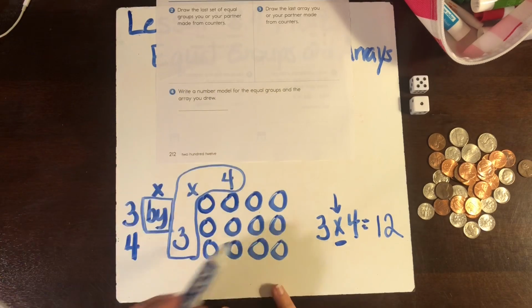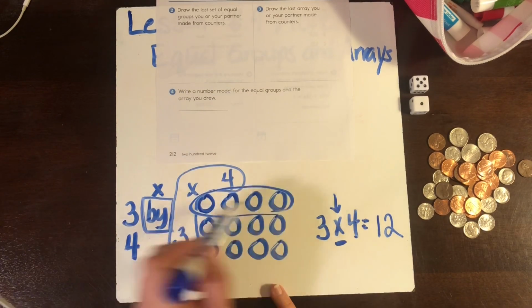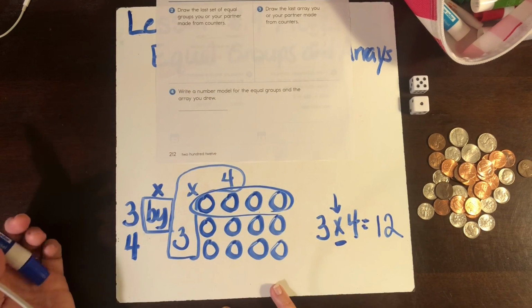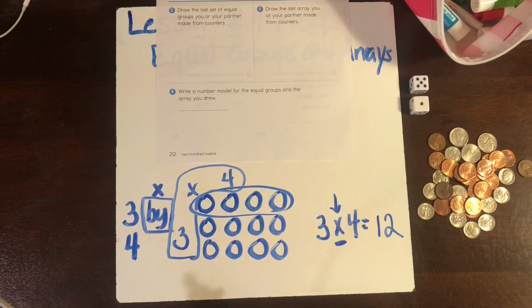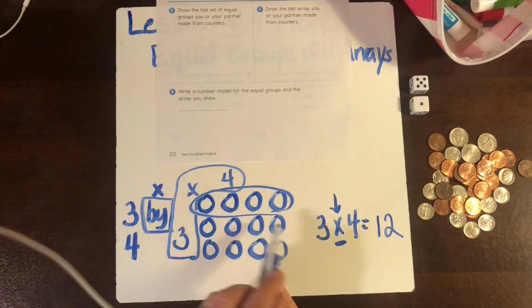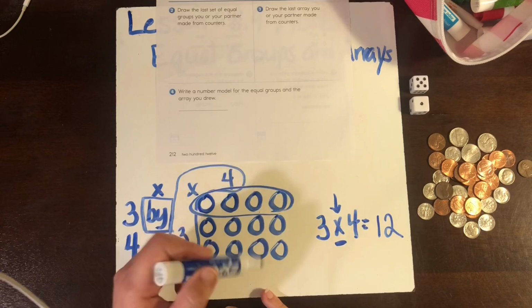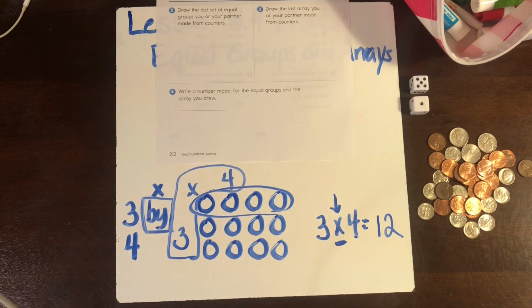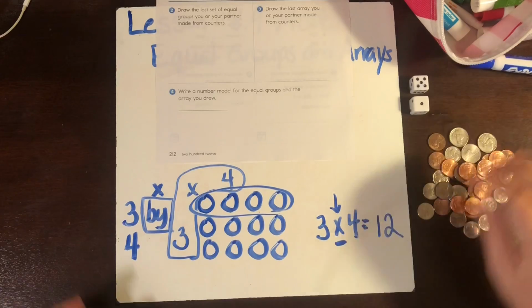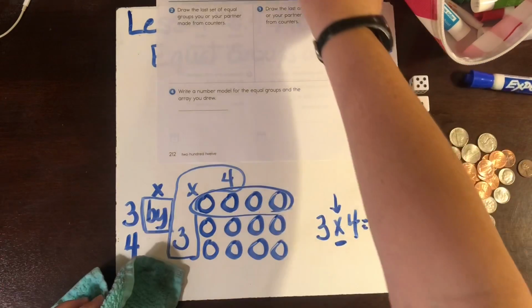And remember, we always start with our rows. That helps us keep our number model straight if we're all doing the same. So you either count by rows or you're counting by columns. But we've been working on rows and we'll be working on columns later. Okay. All right. So now, going back to your math journal page.